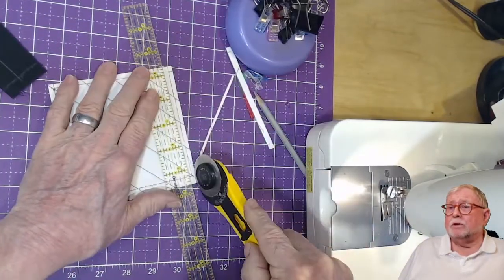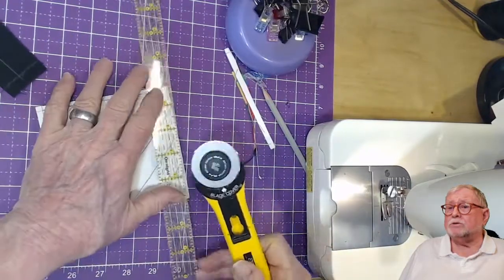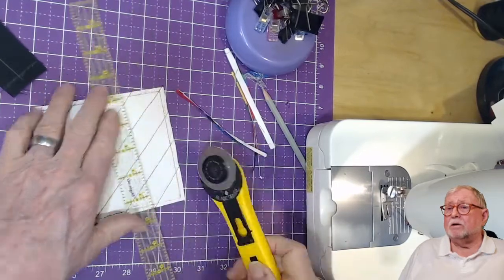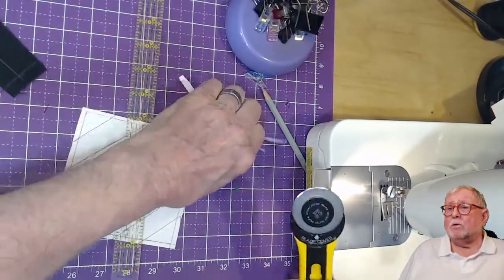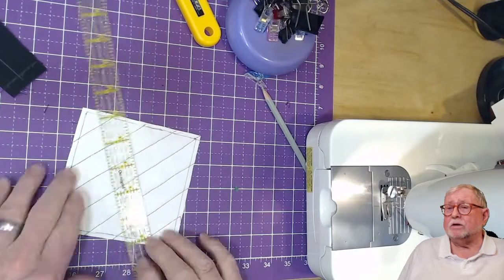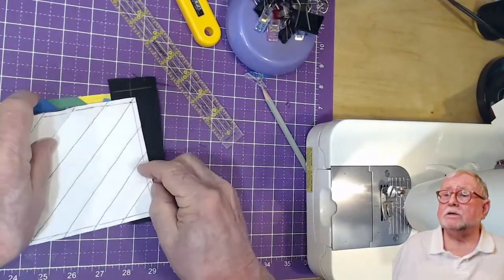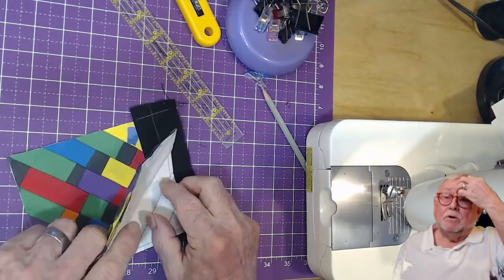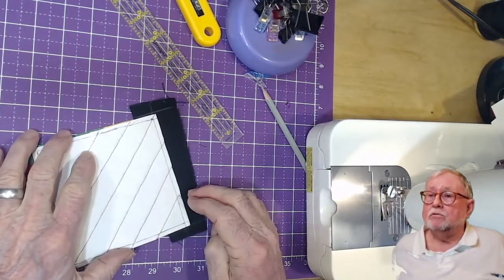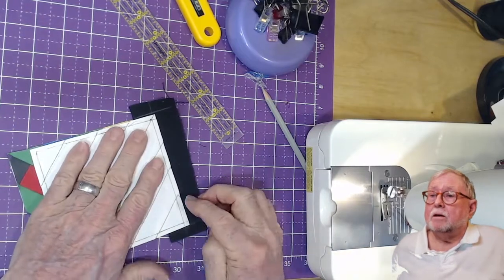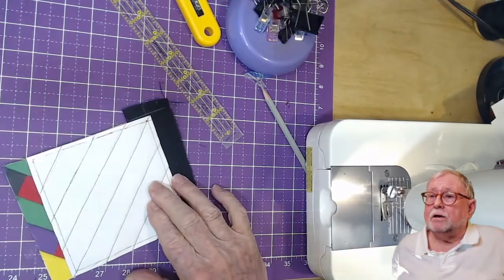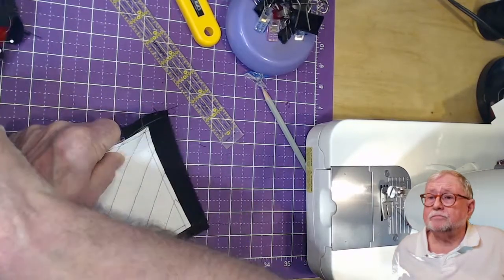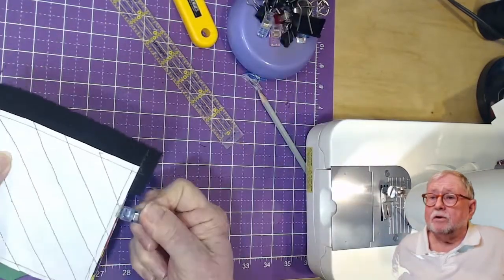If you draw the 1 inch line and match up the block to the line, you can sew a 1/4 inch seam and you'll be perfectly on the intersection. You see what I'm saying here now? Because I'm 1/4 of an inch over, if I sew on that line, I am sewing on the 3/4 inch line. Makes it very, very easy.